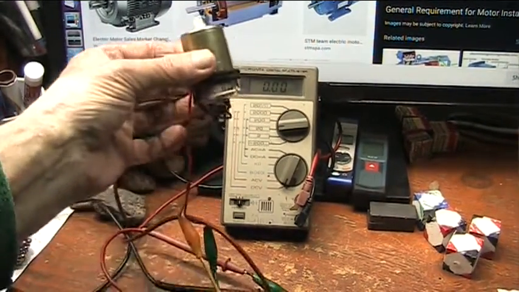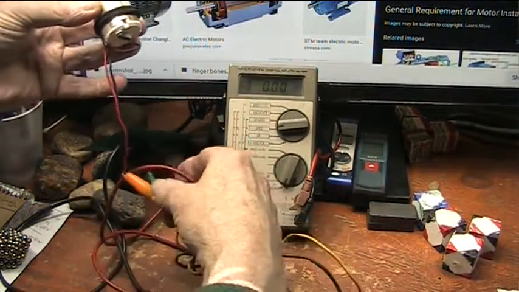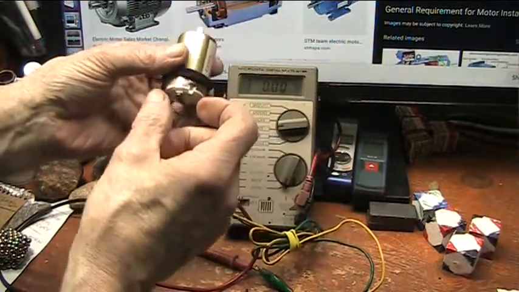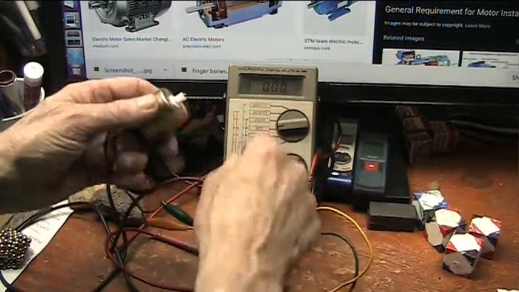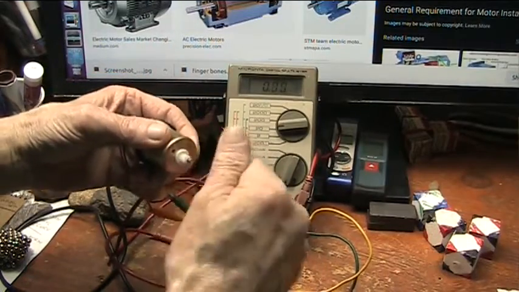All right, there's the motor. Now I got it hooked up to that. Now if I put electricity in, obviously the motor's going to run. If I spin the motor, will I get electricity out? Yes, I do. Look at that. See that?